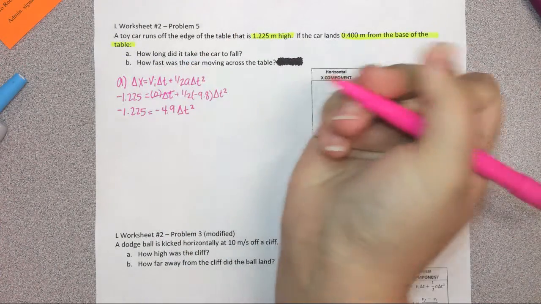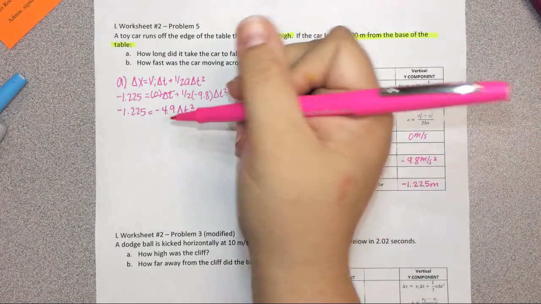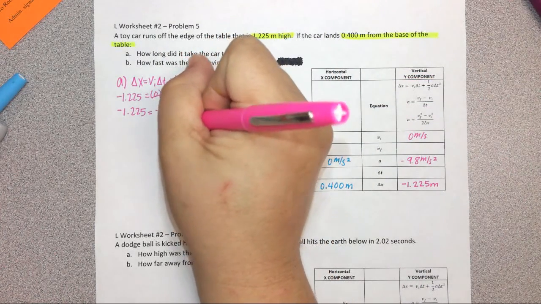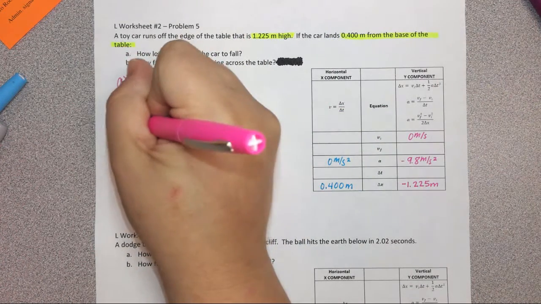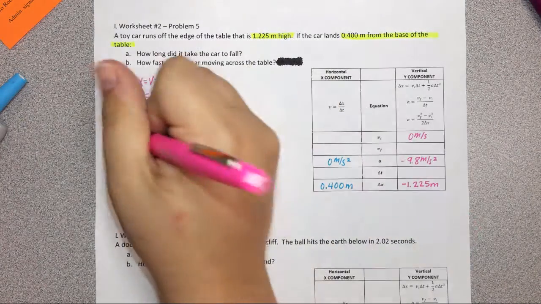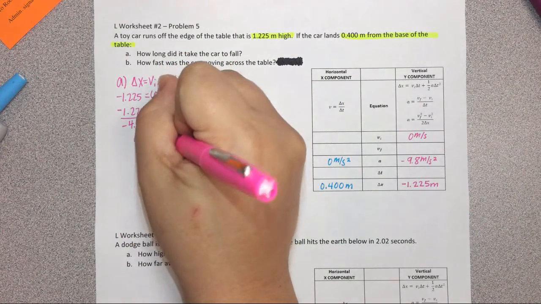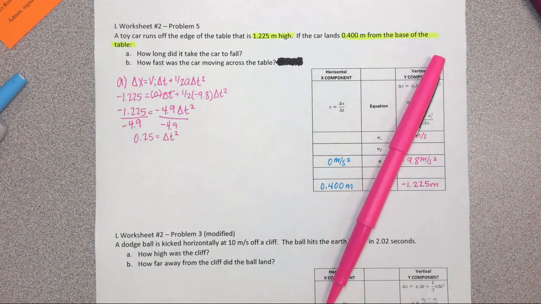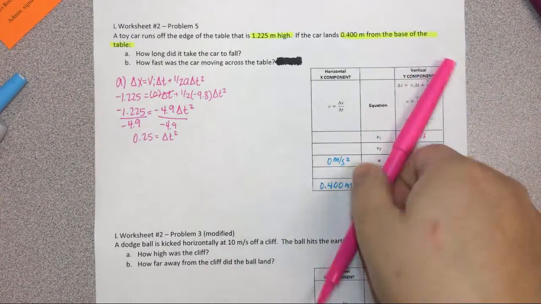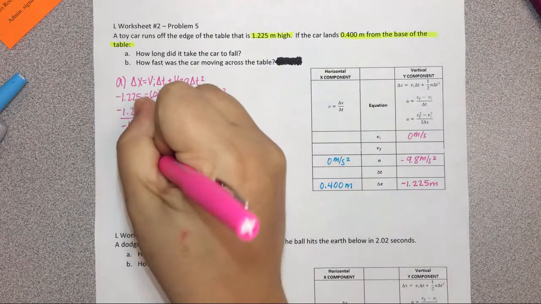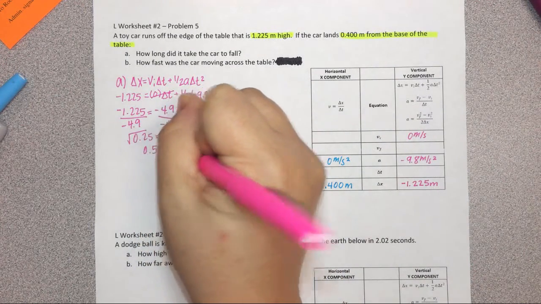times delta t squared. Okay, then we have to get rid of the 4.9, and we have to do that by dividing, because right now it is stuck to that delta t. So the only way we can get rid of it is to divide it. Okay, so 1.225 divided by 4.9 is equal to 0.25, and that's going to give us delta t squared. Okay, so we're not finished. We will have to take the square root of 0.25. Okay, so the square root of 0.25 is 0.5 seconds for our delta t.